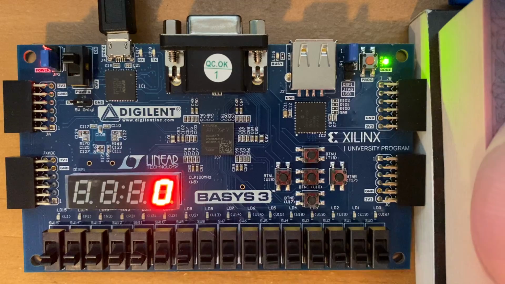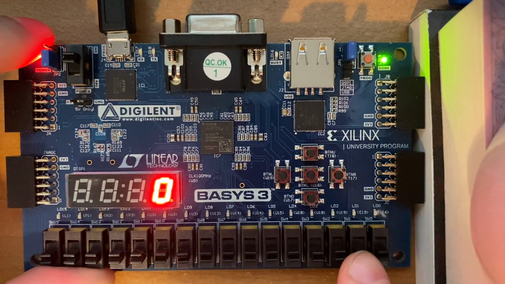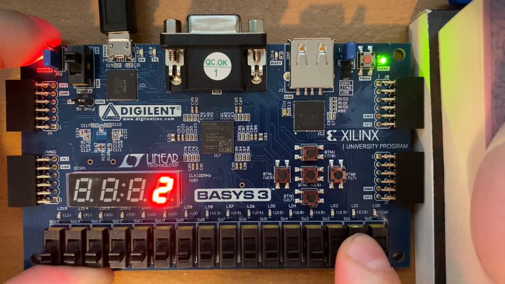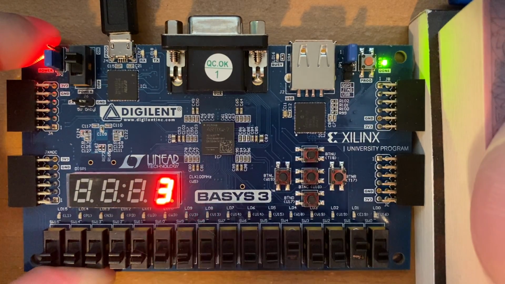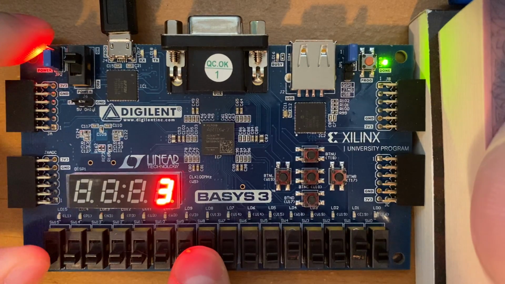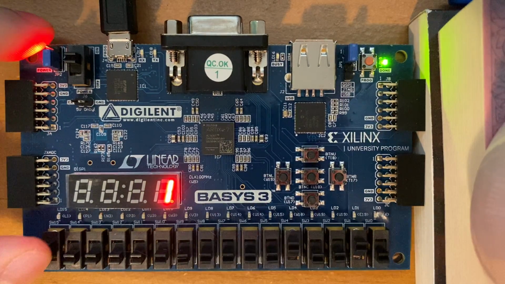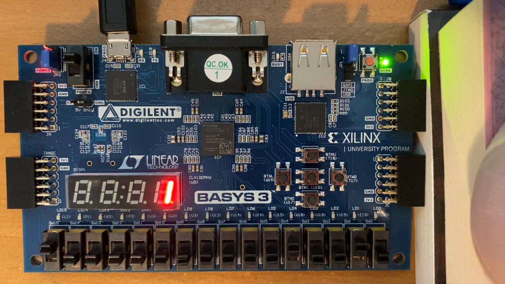So we got A equals 2, B equals 1, sub equals 1. So we're going to have 2 minus 1. So we expect on our board to show 1. A equals 2 is going to be this switch right here. B equals 1 is going to be 1, 2, 3, 4, this switch right here. So that's A plus 2. So 2 minus 1 is 1.